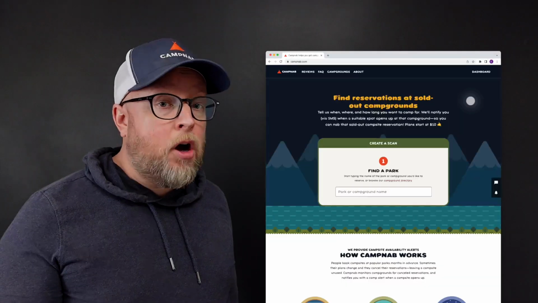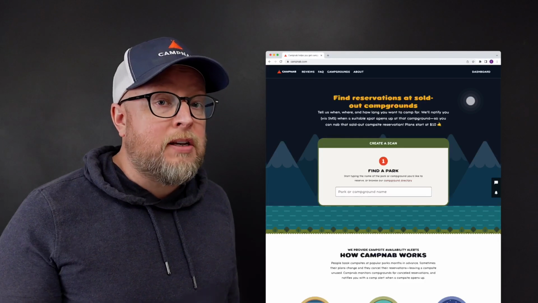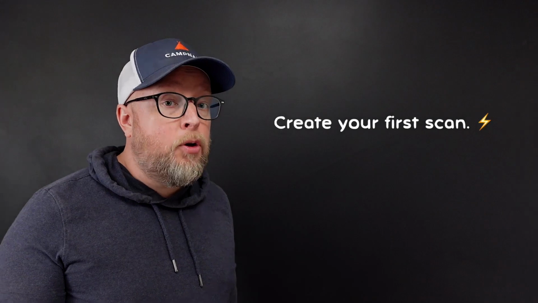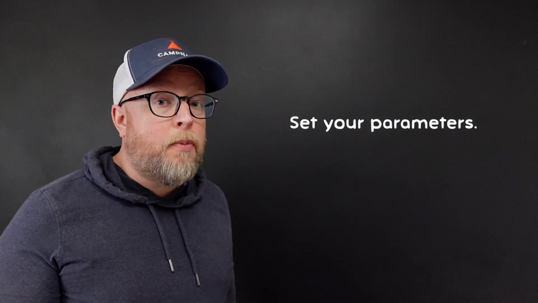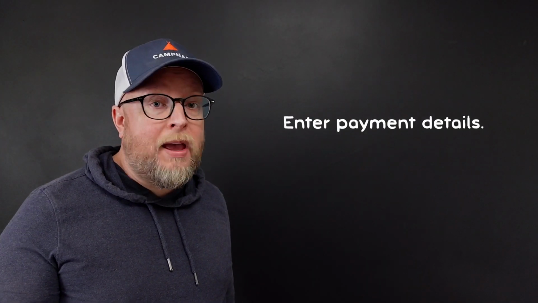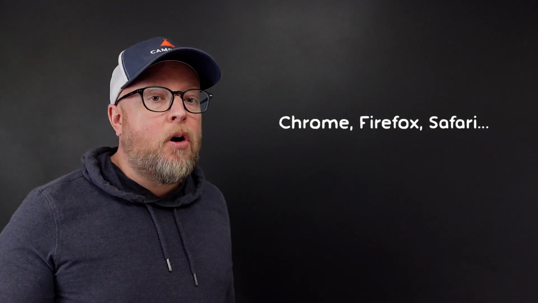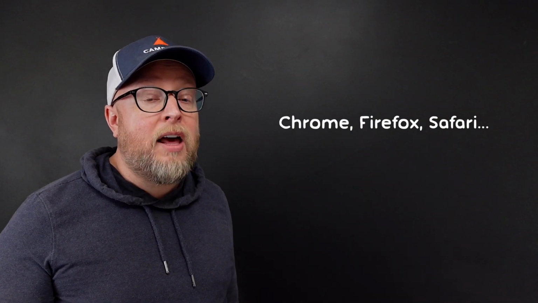So just visit campnab.com and search for the park you're interested in. That workflow will step you through everything. It'll verify your number, help you create your first scan, set all of your parameters, choose a plan, enter your payment information, the works. It happens all in the browser that you already have and are familiar with.